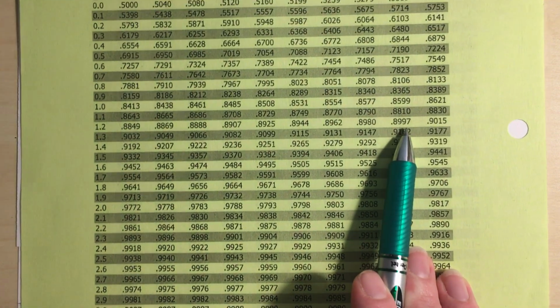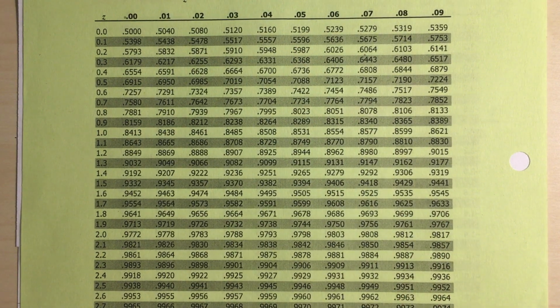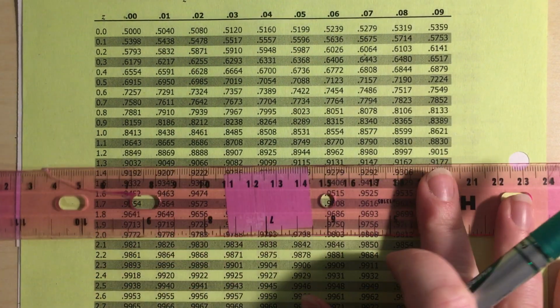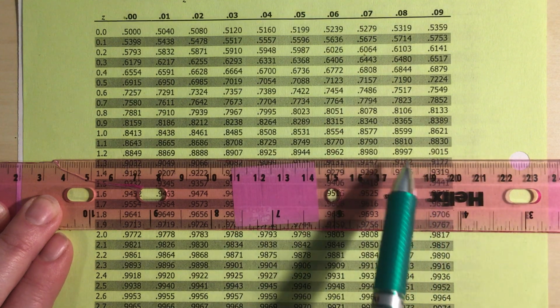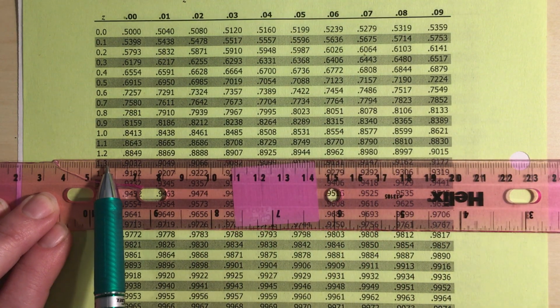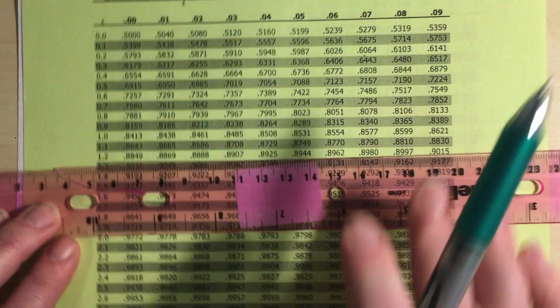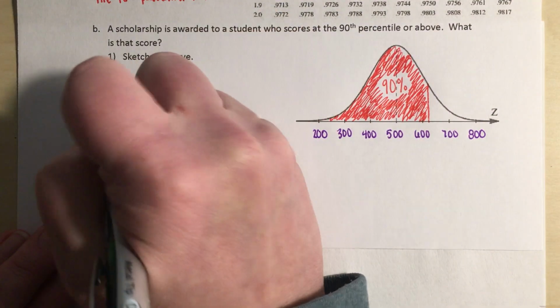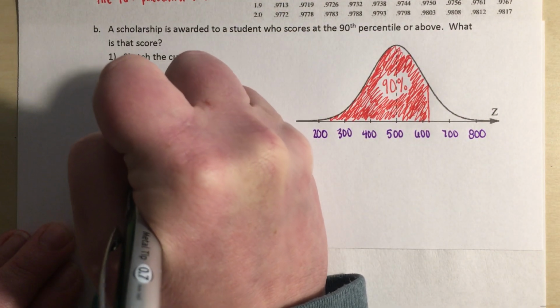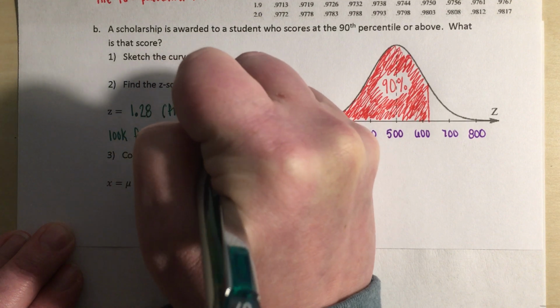So if we look at our headings for this particular value, I'll go ahead and underline this using my ruler. My 0.8997, if we go out to the left, we have 1.2. And if we go up from this, our second decimal is 8. So our z-score is going to be 1.28 from our table.